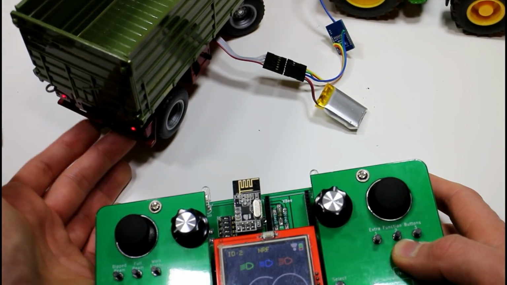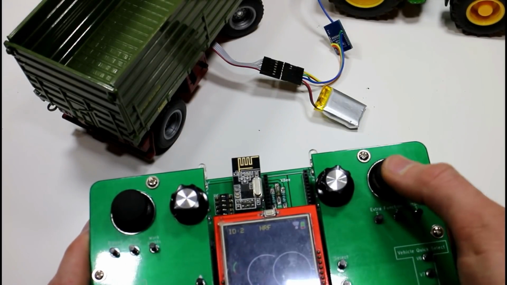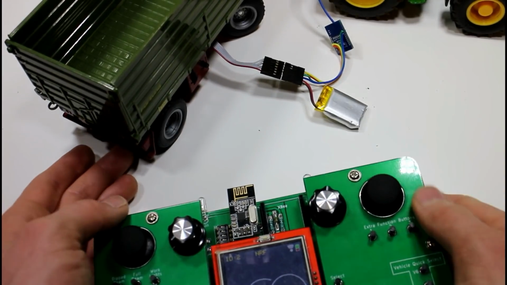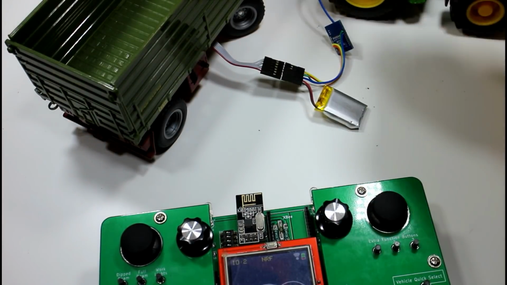If we turn our lights on, so let's just throw all the lights on, and you can see our tail lights are on here now. If we turn them off, hit our indicator.